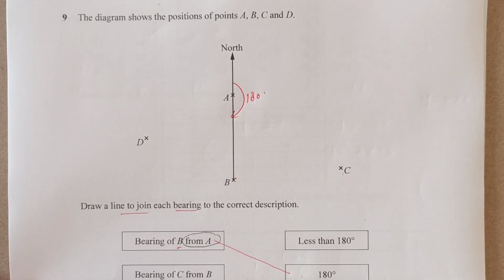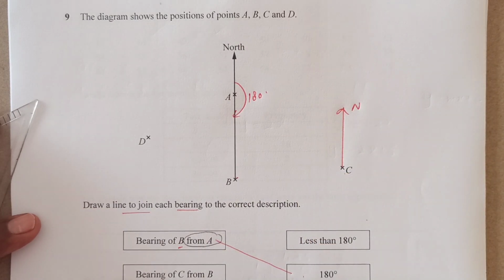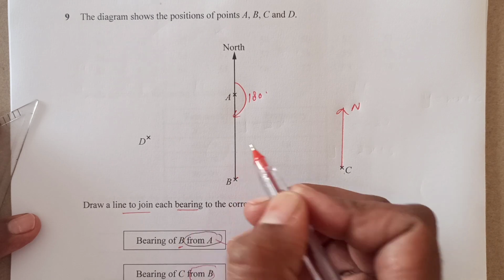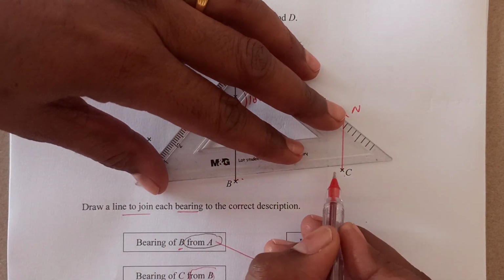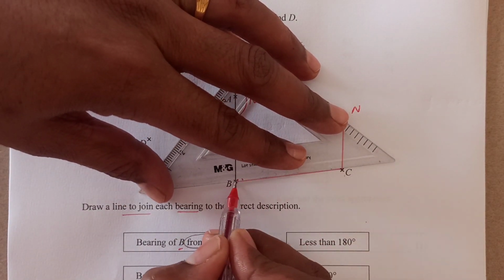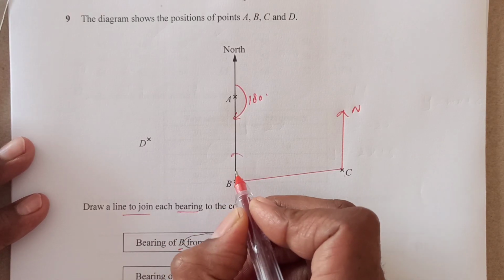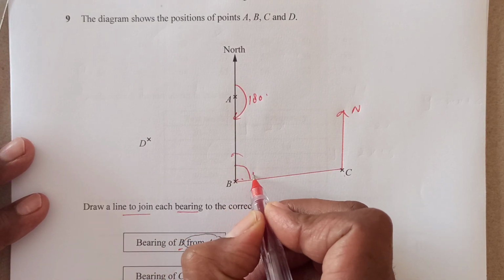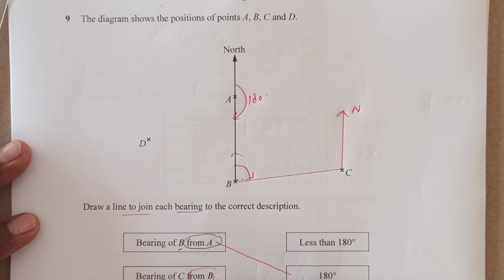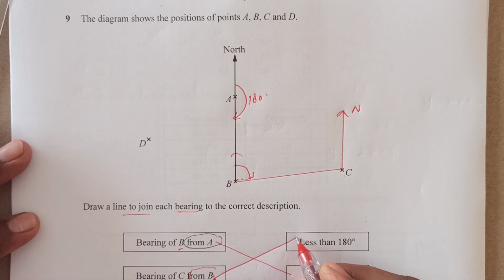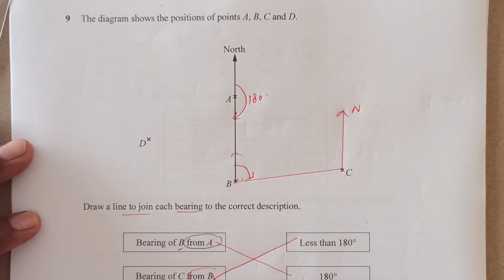So we'll join here. Second, bearing of C from B. So let's draw a north line here at B, of C from B. So C is here. So the north line of B is this one. From B to C is this one. So this is less than 180. Now, bearing of D from B.